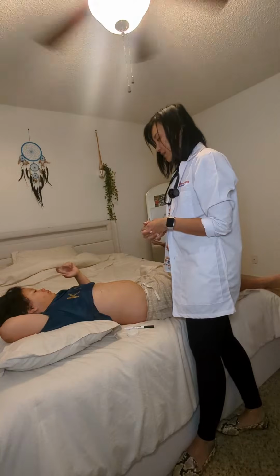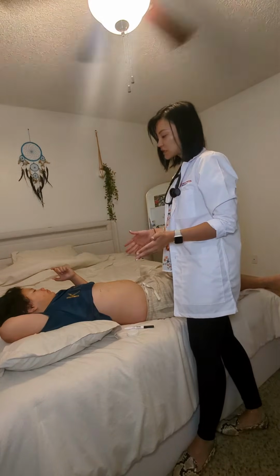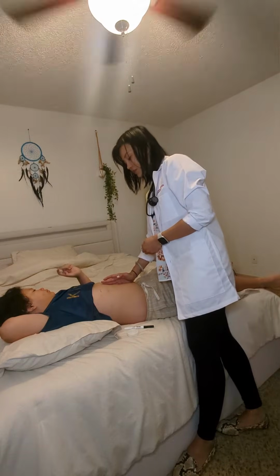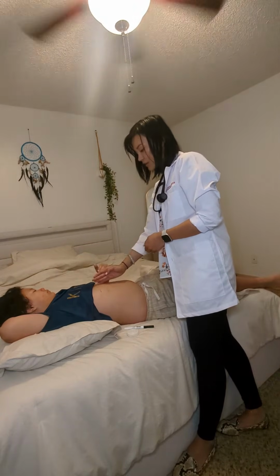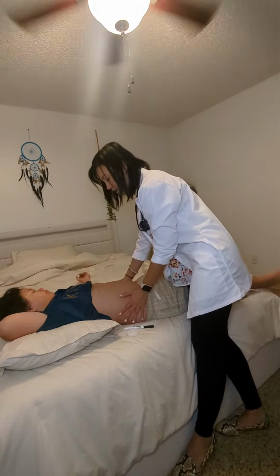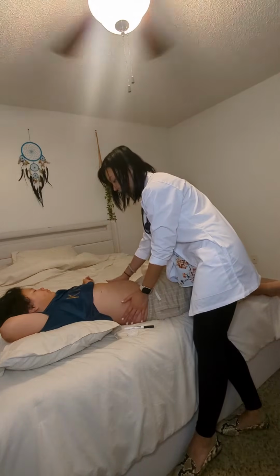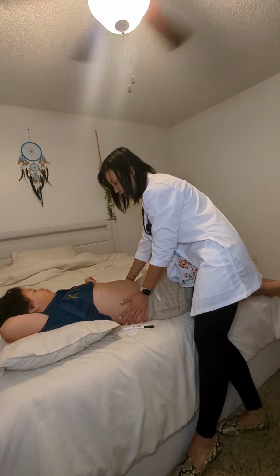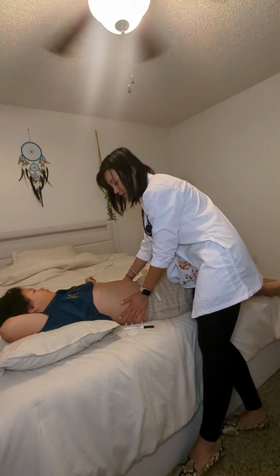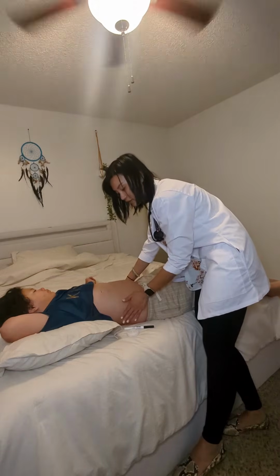All right, so the next specialty test is the fluid wave test. This is testing for ascites. If I had an extra person here, I would just have them firmly place their hand right in the midline of his abdomen, and then with my hands, I would place them on both sides of his obliques here, and then with my right hand, I would tap the abdomen and feel for any waves that I can feel on my left hand.